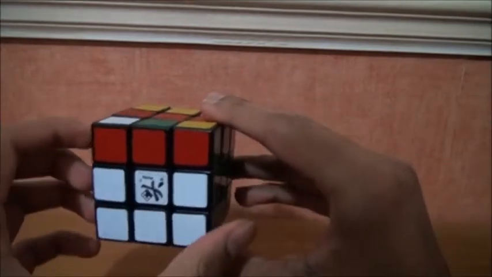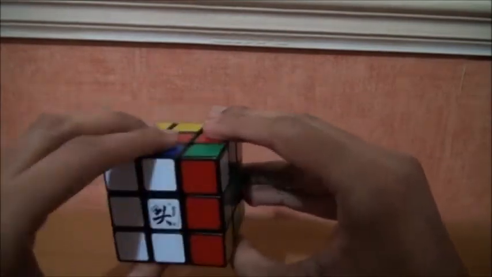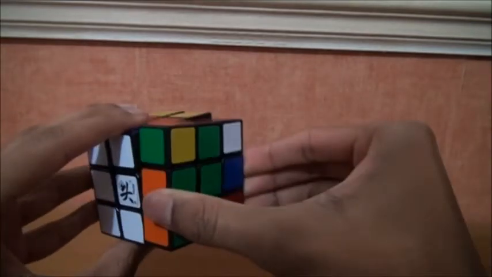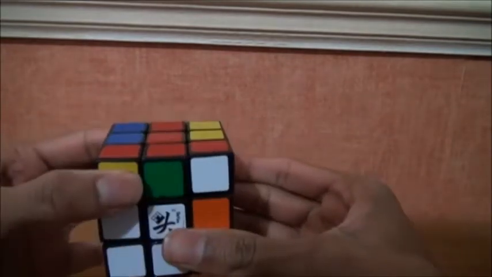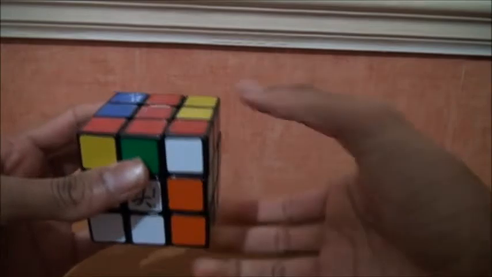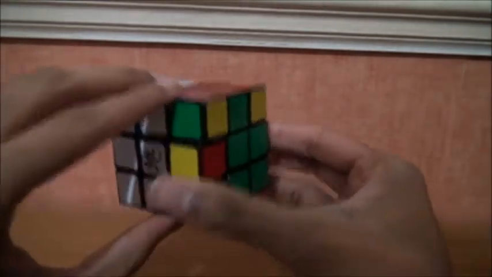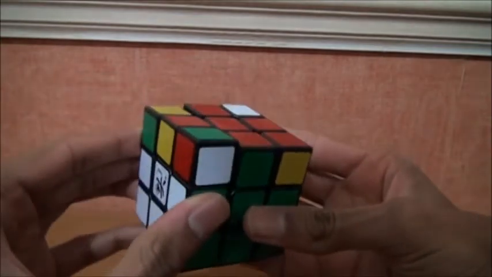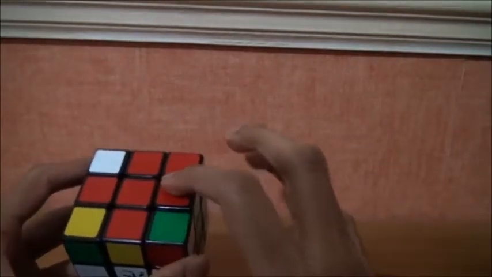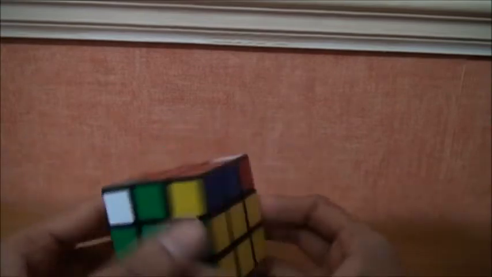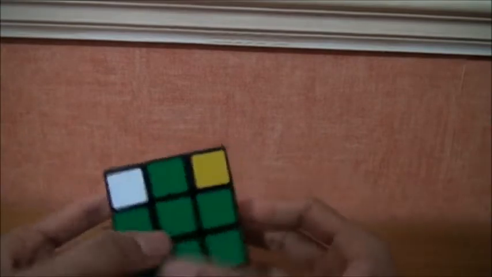Same thing: through, F clockwise, R clockwise, U clockwise, rough anti-clockwise, so R anti-clockwise, U anti-clockwise, and F anti-clockwise. Now after you do that to the line, you get the plus, which is what we wanted in the first place. But as you can see, it's still not completely solved.